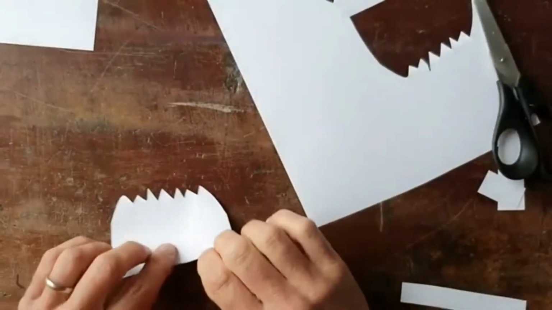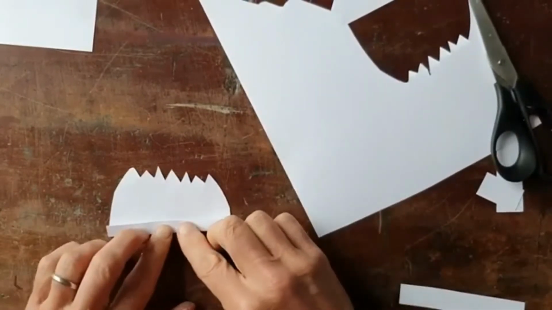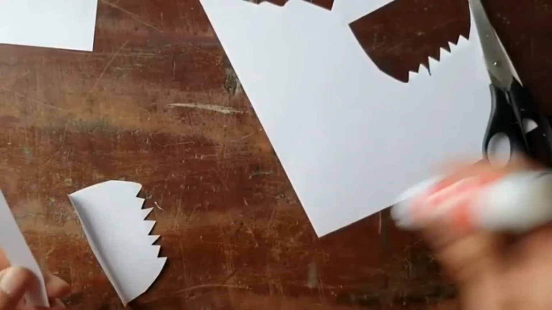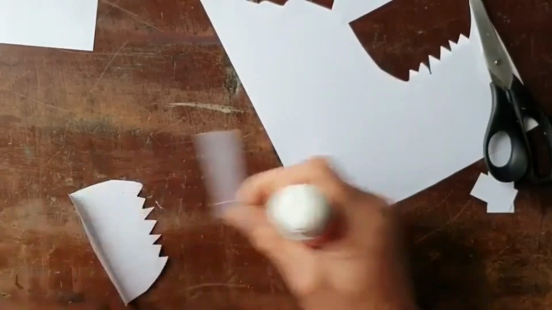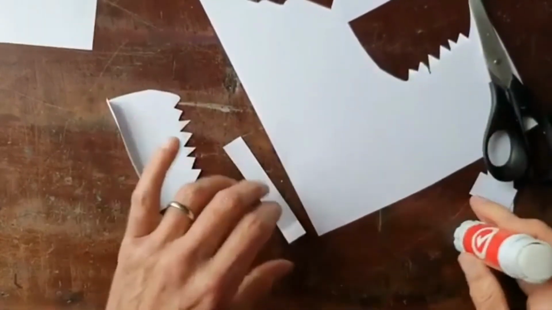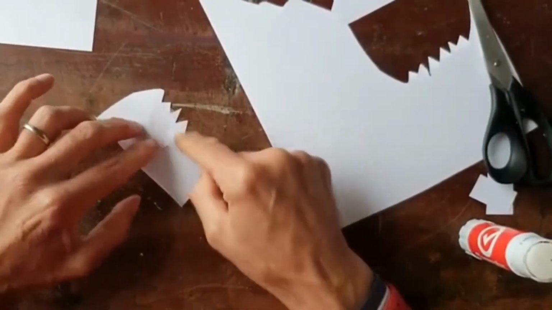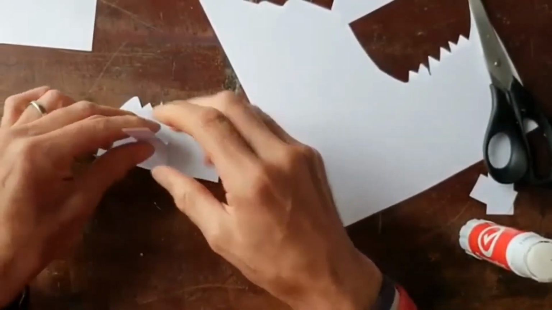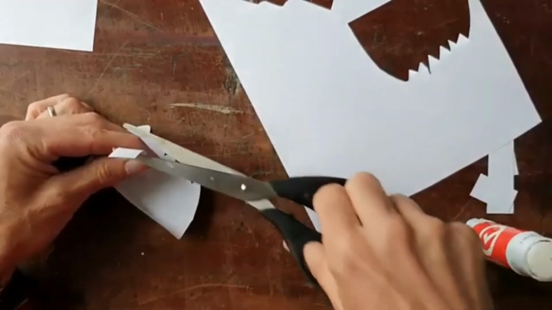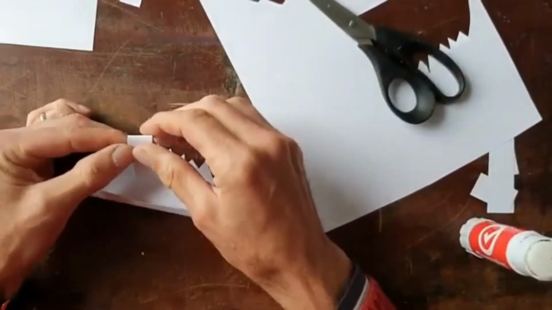There are my trees. I fold over the foot. I stick a tab on the back. Something like that. And fold over. Let's make this a bit shorter. Fold over the tab at the other end.